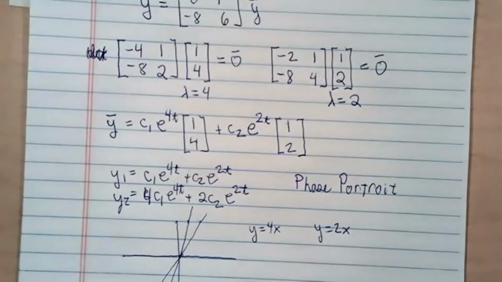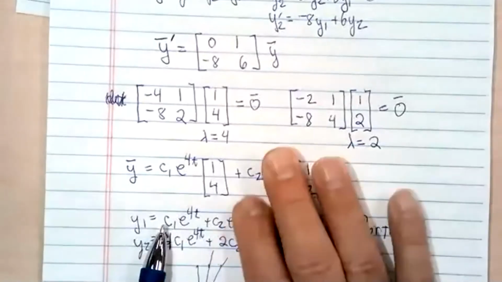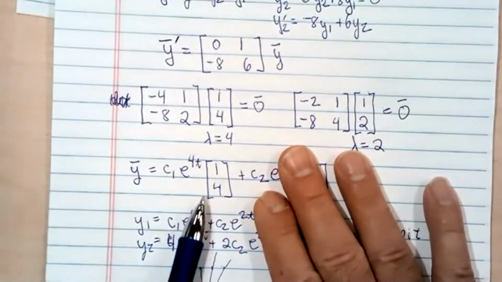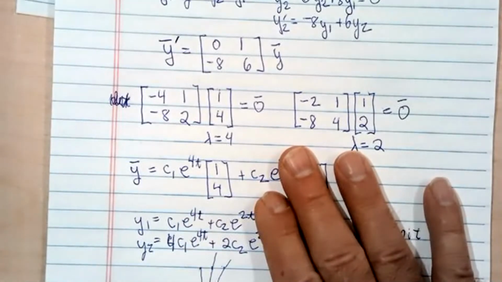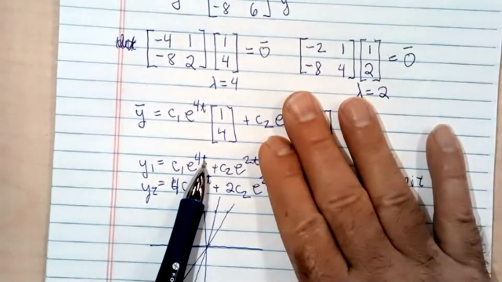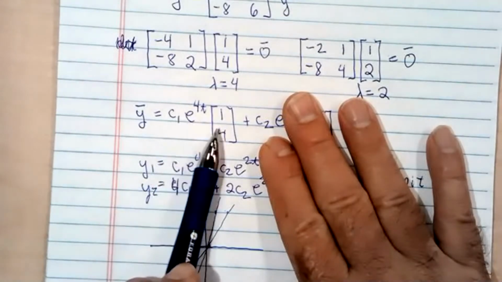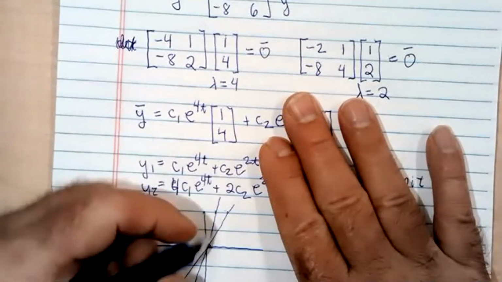Now, into the origin or out? Well, let's think about setting C2 to be 0 and pick a point. How about the point 1, 4 would do just fine, right? So over 1, up 4, maybe that's like here. But now as t grows, this grows, and so that scalar multiple of the vector gets longer, not shorter.